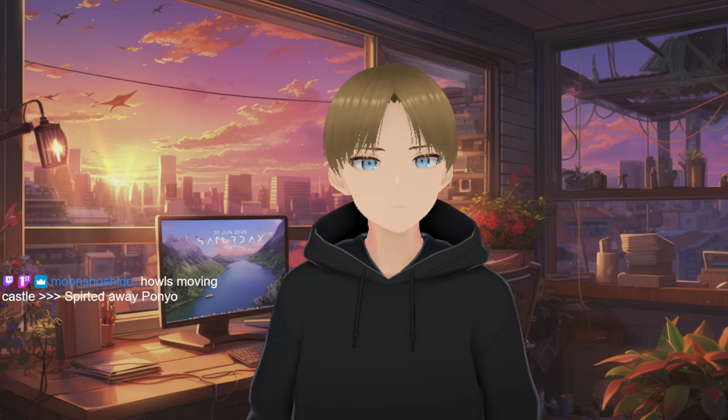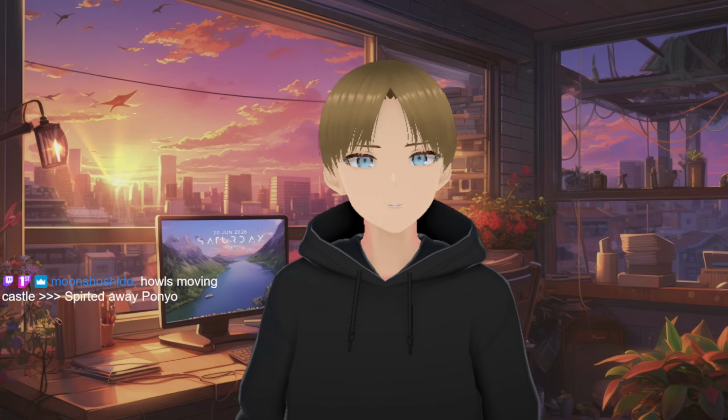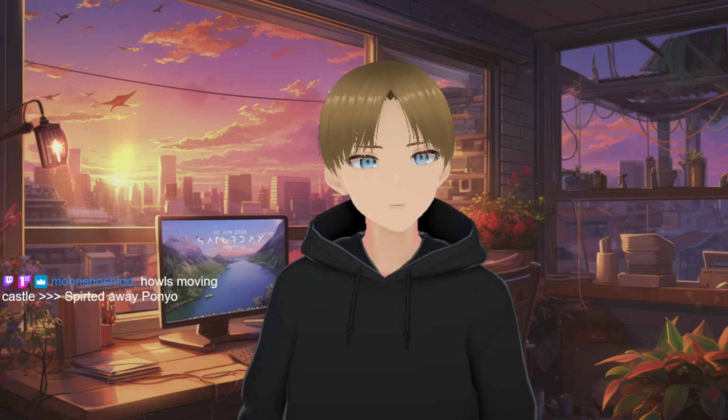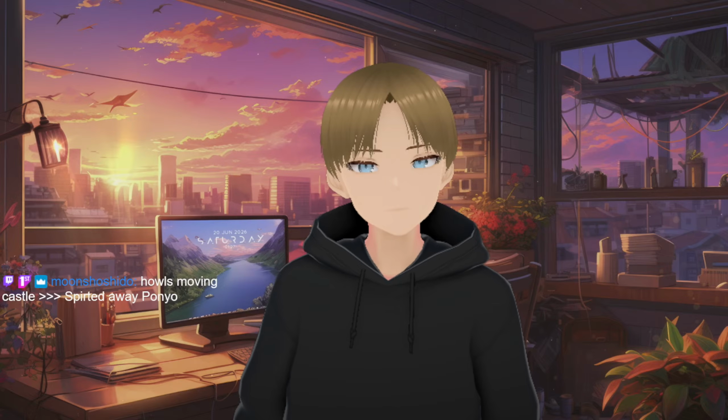Eh, Howl's Moving Castle. It's all right. I do like that they got Christian Bale in the dub for that. He played Howl. But Spirited Away is always gonna be a classic, and Ponyo is also always gonna be a classic. Those are the two Studio Ghibli movies I saw ages ago, and I didn't see any other Studio Ghibli movies back then.